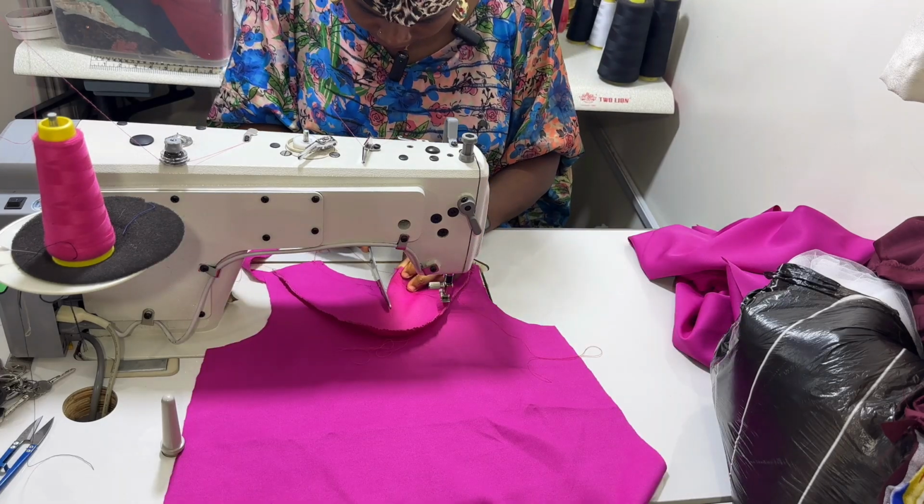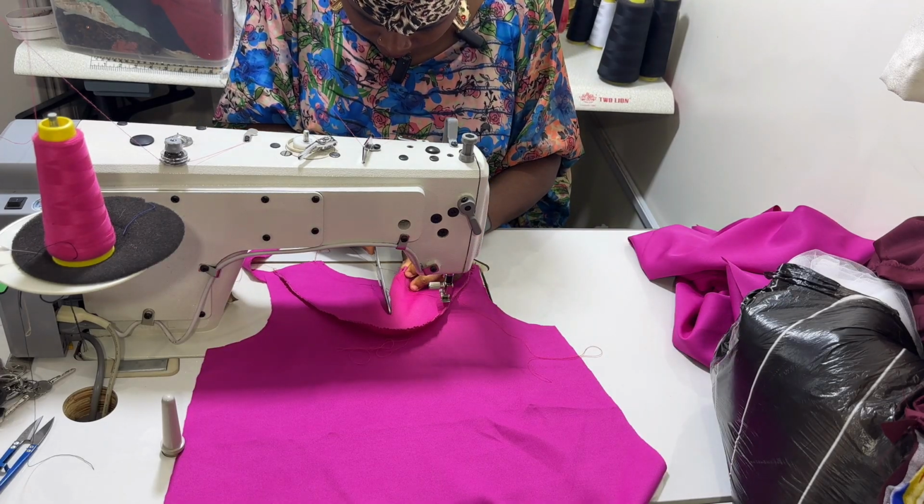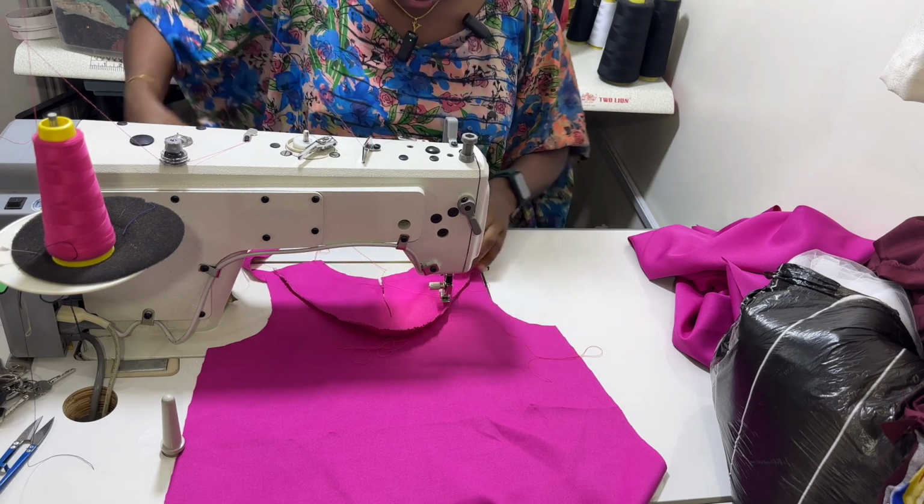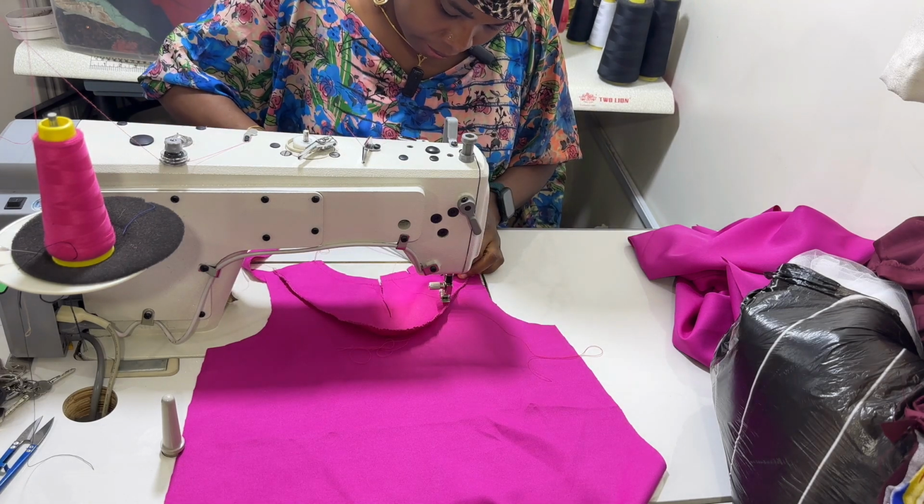Going to notch the center of the V to where your seam is, but don't cut your seam, okay? Notch the neckline.